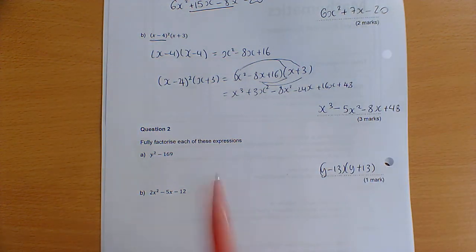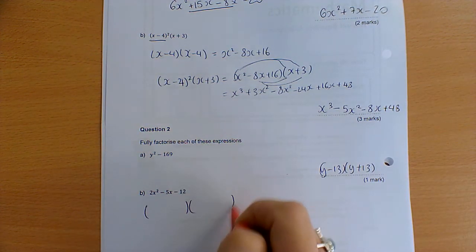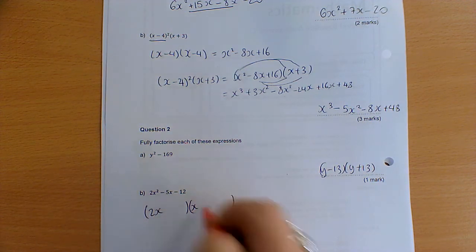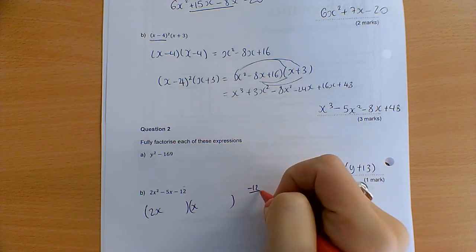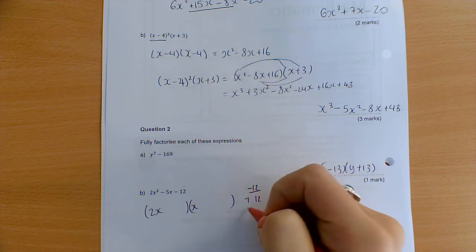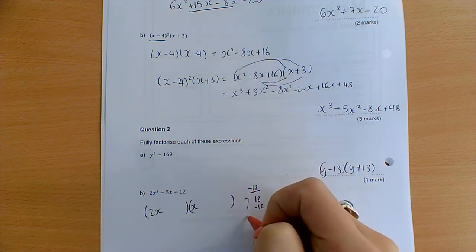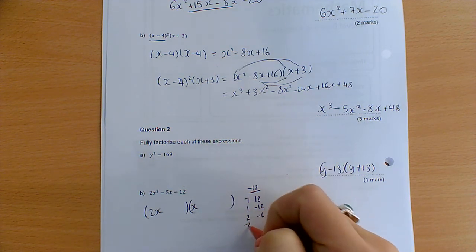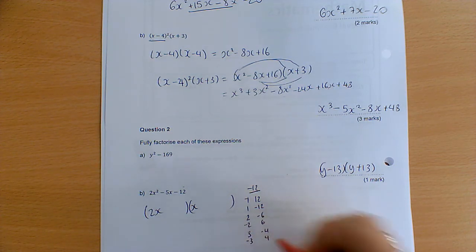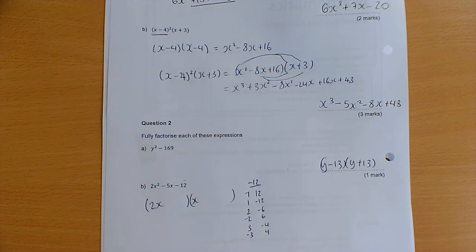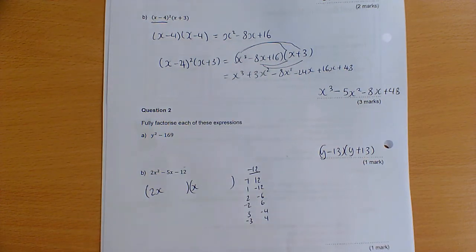Okay, two ways I could do this. I could do this by inspection, which is where I put the 2x and the x in one bracket. Think about numbers that multiply to give negative 12. So negative 12 is going to be 1 and 12 with the opposite pairs, 2 and 6, 3 and 4. And then looking at those, thinking about which one gives me negative 5 when I expand it, that's quite hard to do. So instead I'm going to split the middle term.